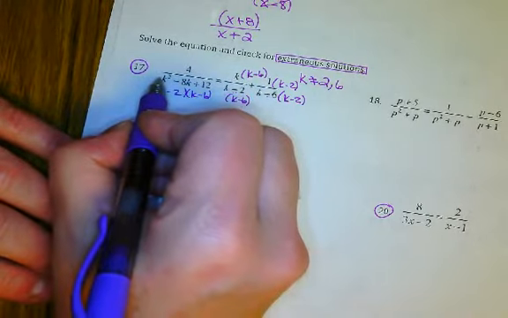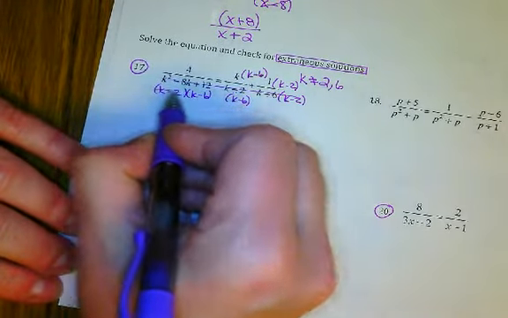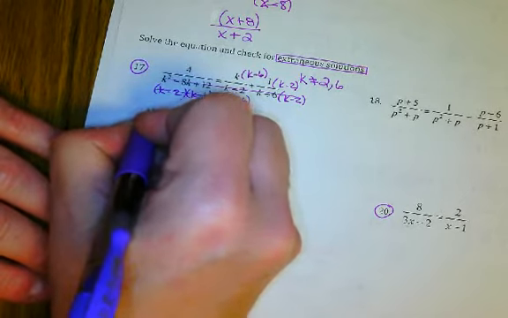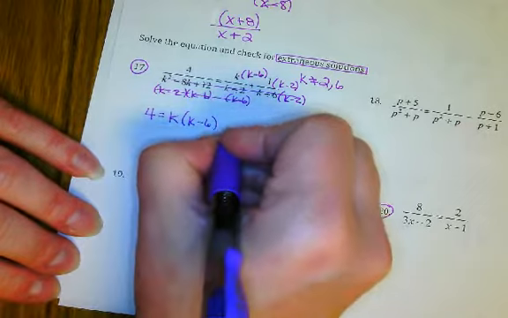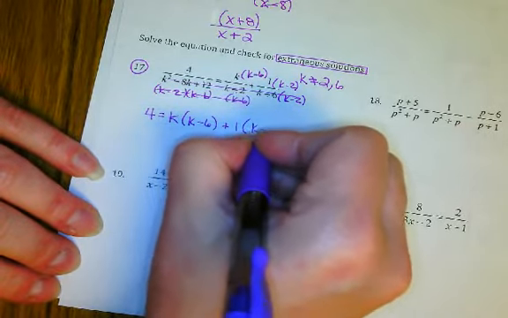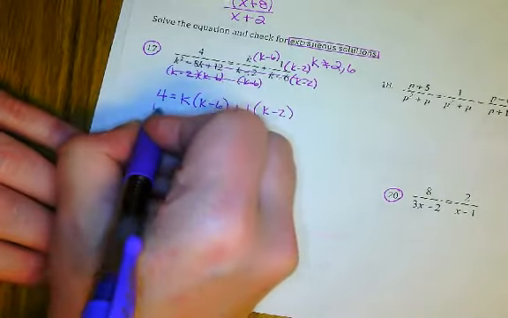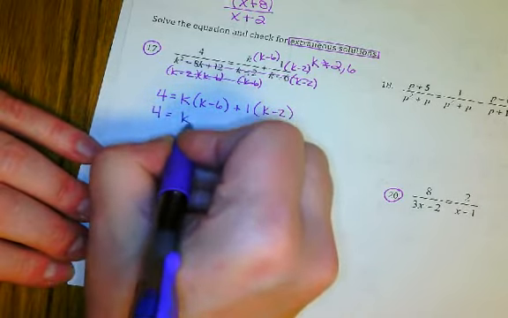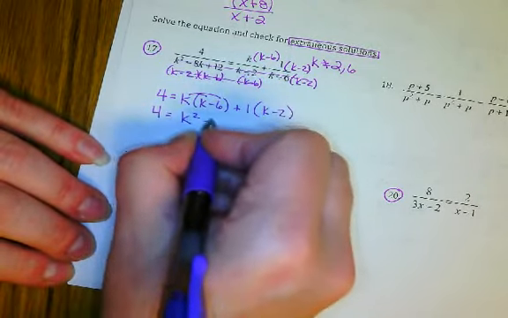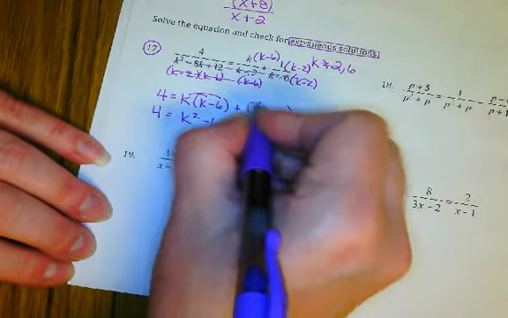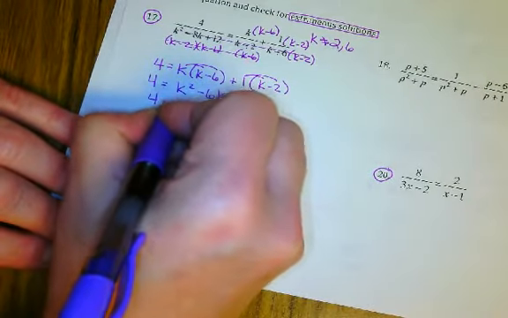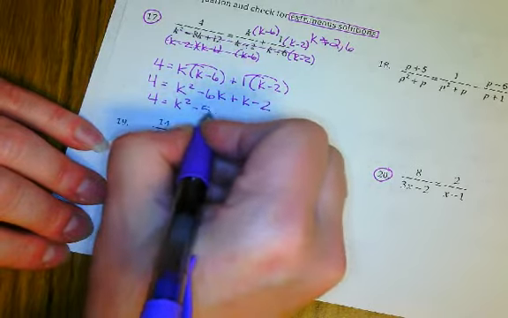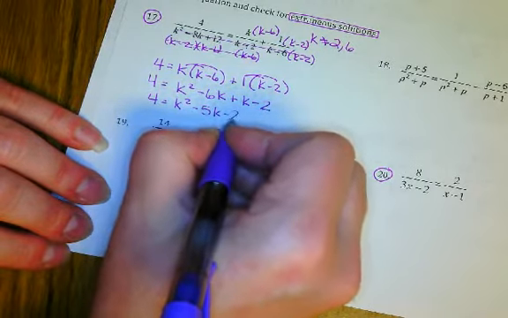Alright, so now that I have that common denominator, I can actually just cancel all that out. And I'm only focusing on the numerator. So 4 equals k times k minus 6 plus 1 times k minus 2. So if I keep going, that gives me 4 equals k squared minus 6k plus k minus 2. And again, I'm just going to keep going. I'm just going to combine like terms. That gives me negative 5k minus 2.